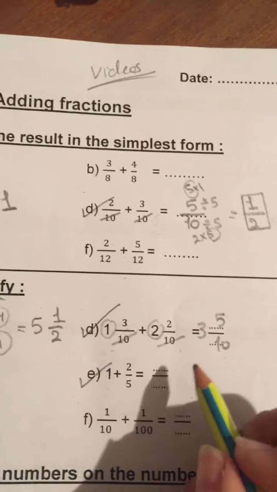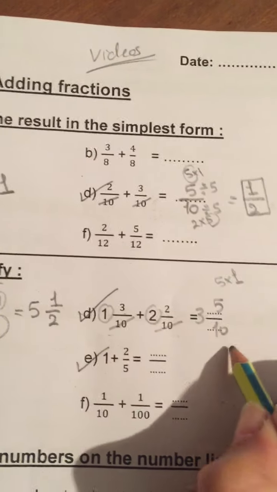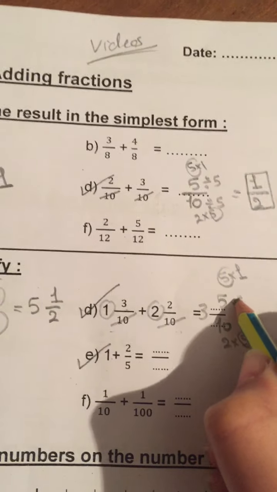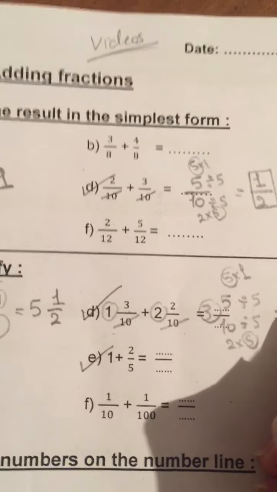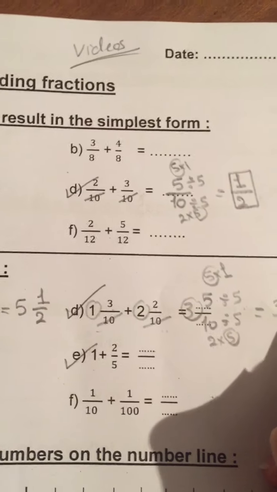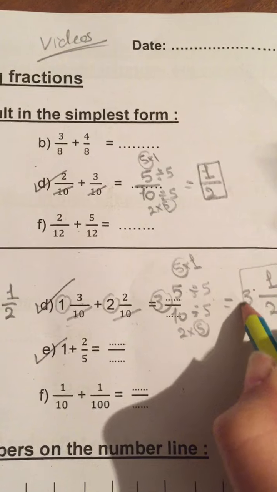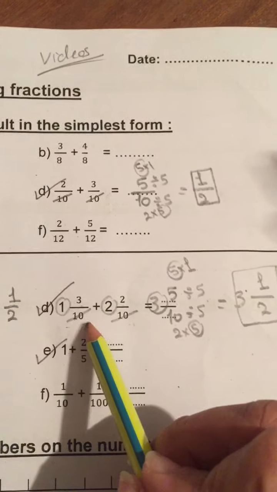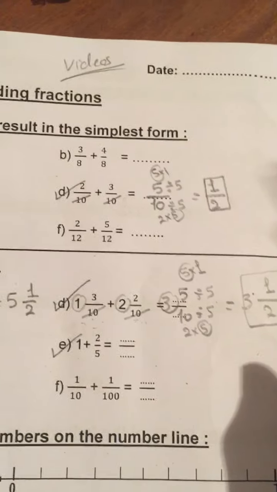Okay, and simplify. 5 times 1 equals 5, and 10 equals 2 times 5. The common table is 5, so I'm going to divide by 5 up and down. Don't forget to put the whole number, which is 3. 5 divided by 5 equals 1. 10 divided by 5 equals 2. Okay, so if I have mixed fractions and the denominators are the same, don't change the mixed number into an improper fraction.